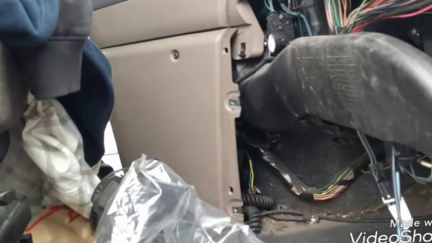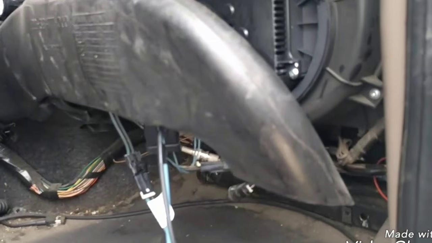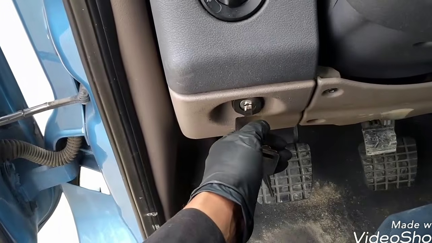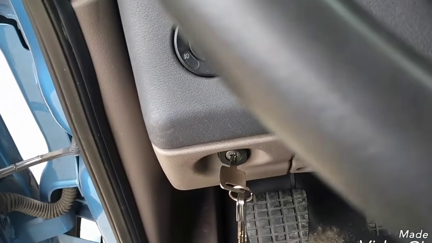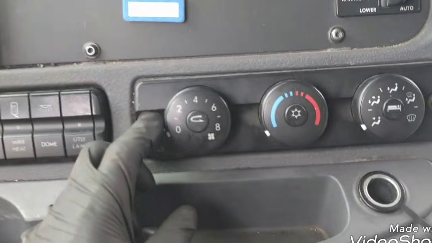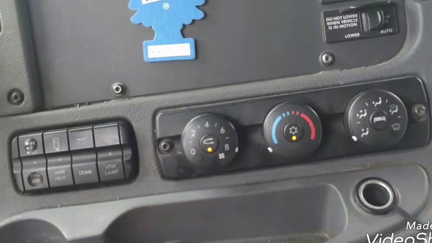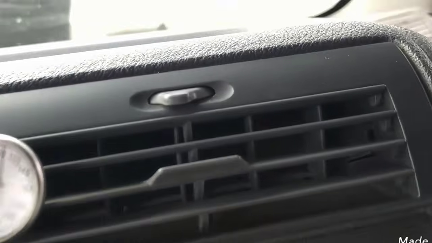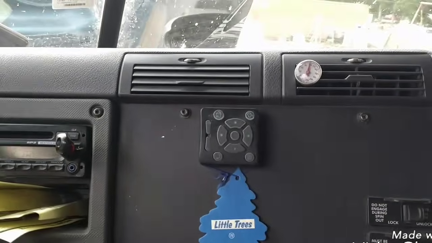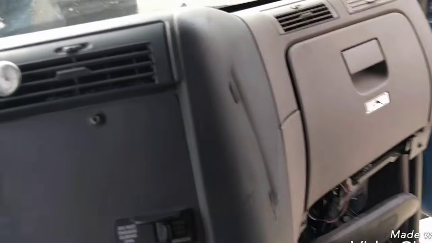So before putting everything in place, like this cover and the cover for the AC blower, we need to see if this actually works. Putting the key on ignition without starting the truck just to test the AC blower, and now switching this AC controller to the maximum to see if the air blower is actually blowing. And now we have air coming, which means the air blower was bad.